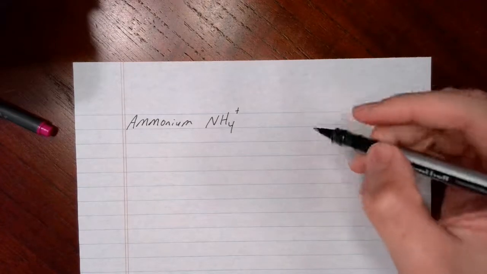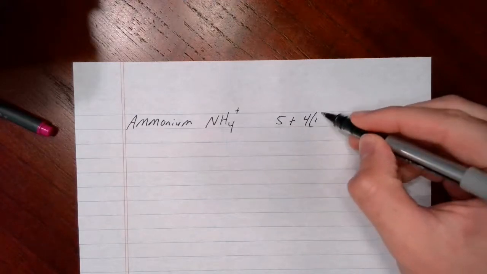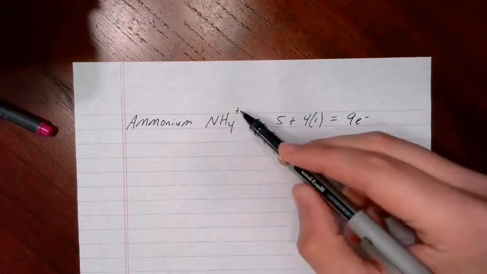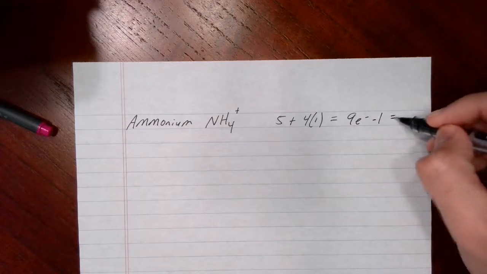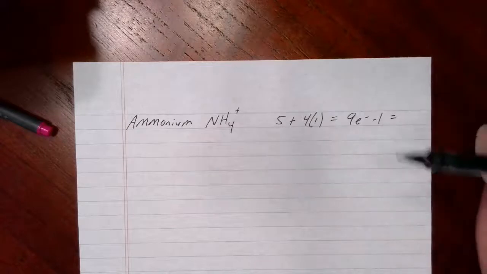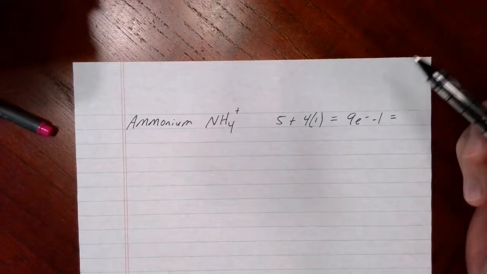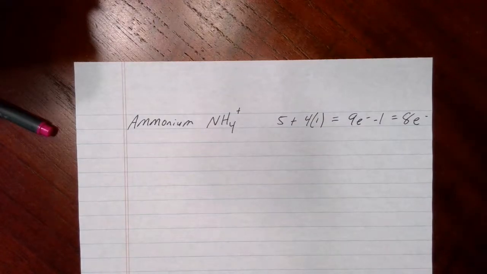So nitrogen is in group 5. So we have 5 plus, I'll just say 4 times 1. So that equals 9. But we know that for a positive 1 charge, we subtract an electron. Okay? So in order to have a positive charge here, you have to have more protons than you do electrons. So 1 was lost somewhere, or we could consider that there is 1 fewer than there would be if it were neutral. So we can say there are 8 electrons present. So if there were a negative charge, we would add electrons for every negative charge that we have.